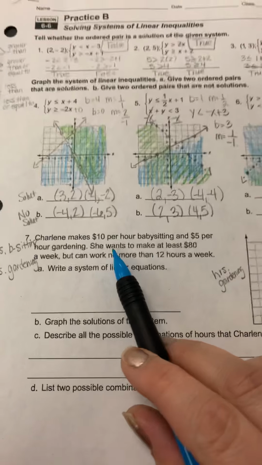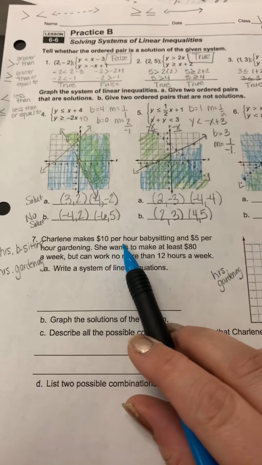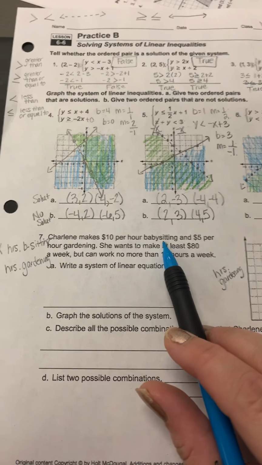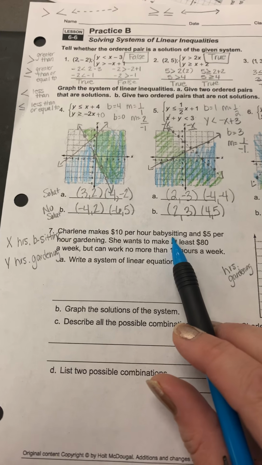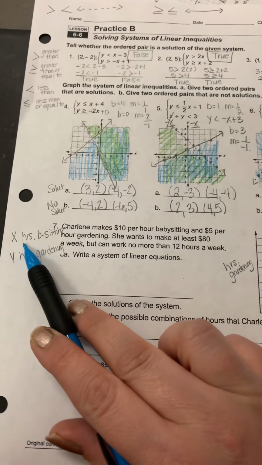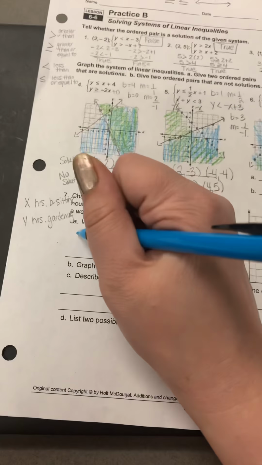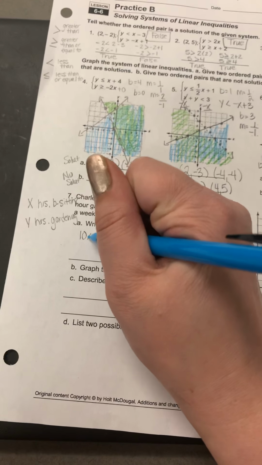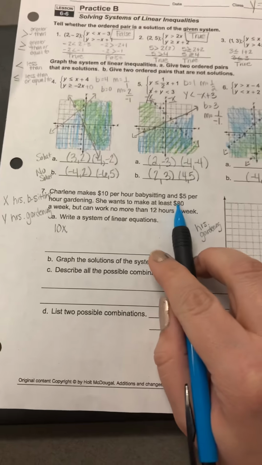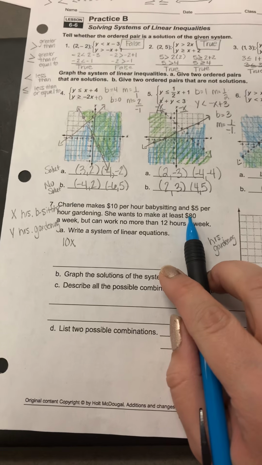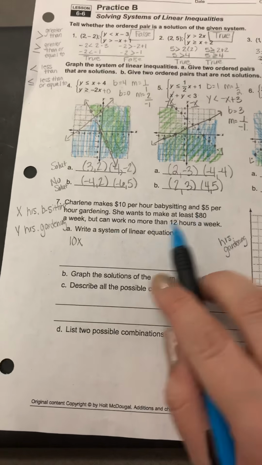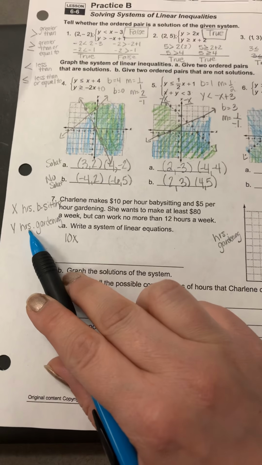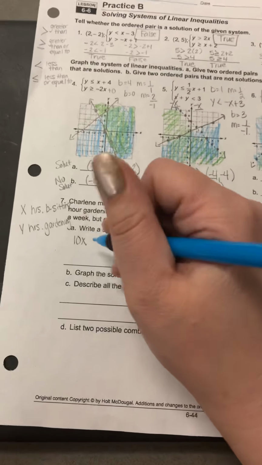Okay, so Charlene makes $10 per hour babysitting. Well, our hours for babysitting is called X. So 10X. And she makes $5 per hour gardening. So gardening is Y. So plus 5Y.